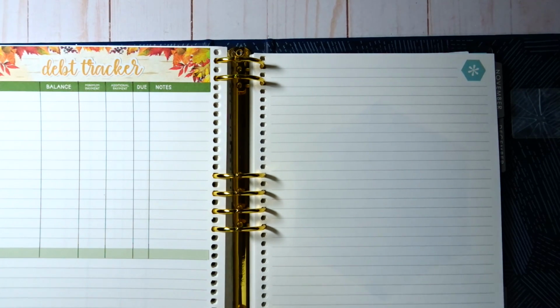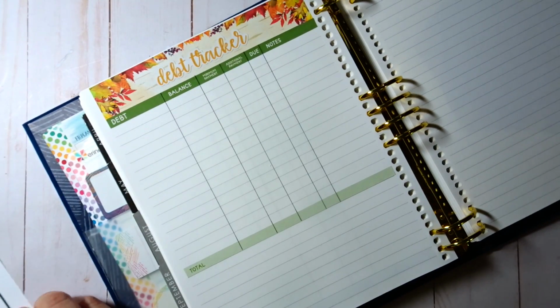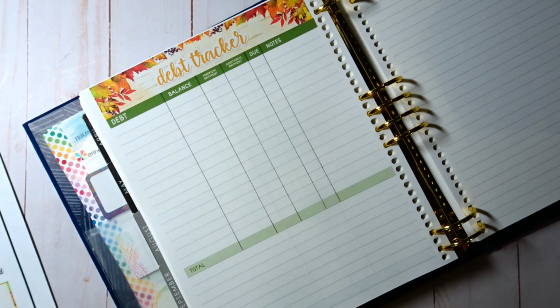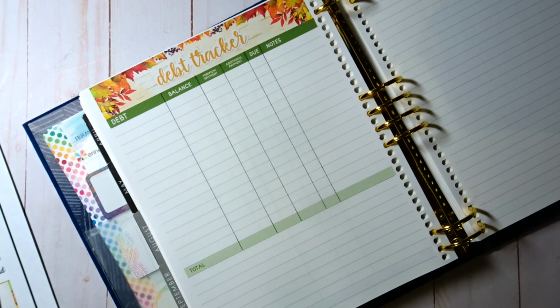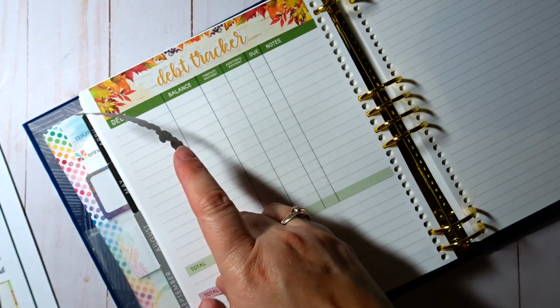So I'm trying to see if I have any more washi. I don't have any more thin washi either. I really made good use of this kit this month, which is fantastic. I guess I could use one of these thin washies right here.